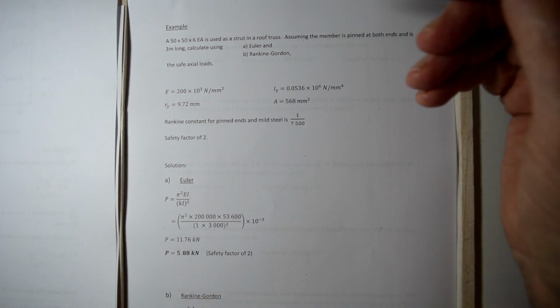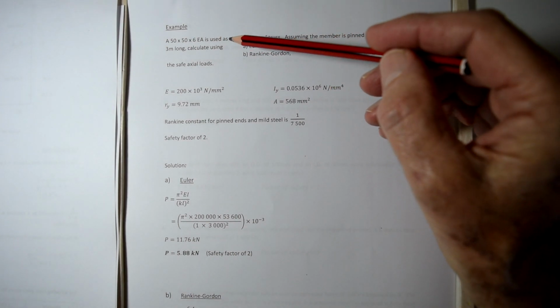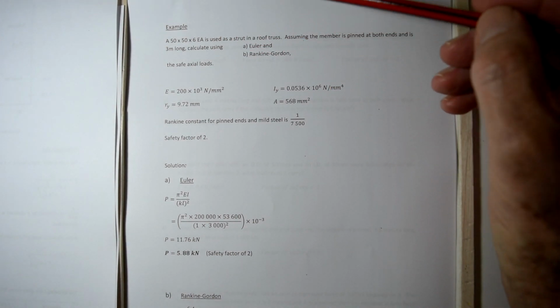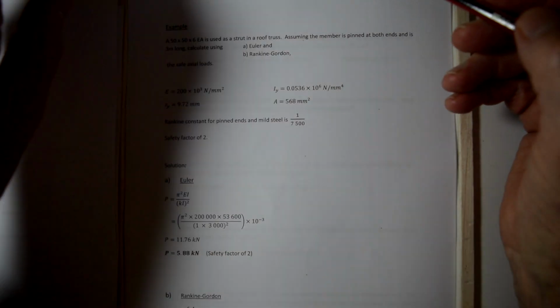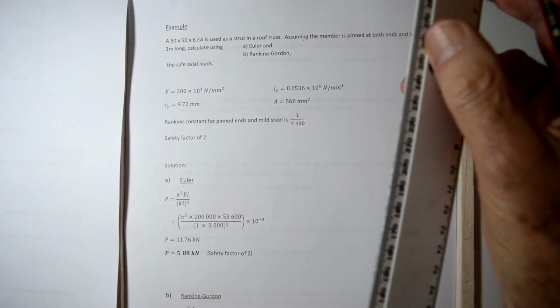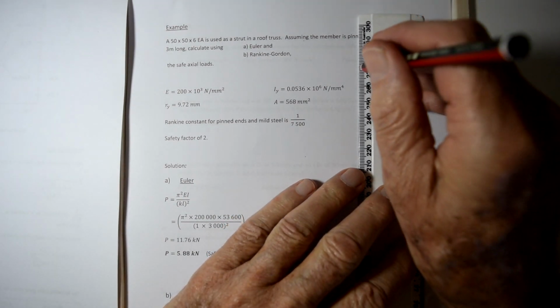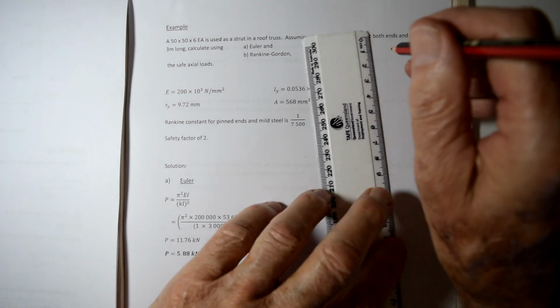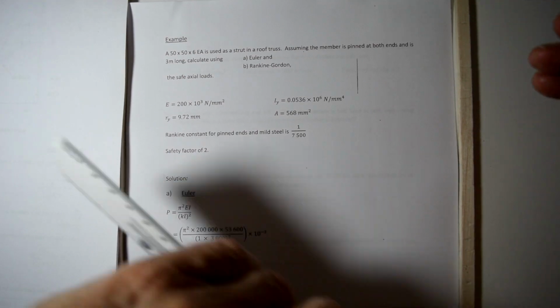Example: a 50 by 50 by 6 equal angle is used as a strut in a roof truss. Now, if I could just sketch that for you, because some of you might not know what it is, but you should know. An equal angle looks like this.